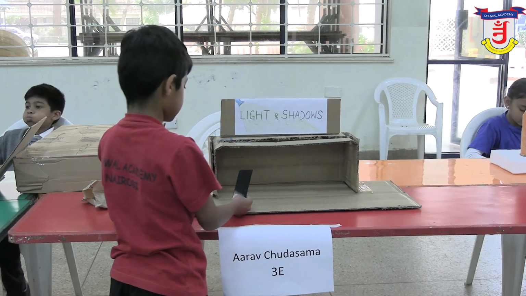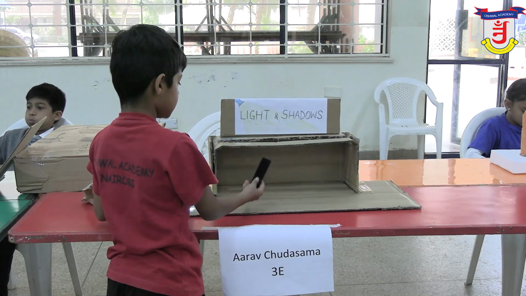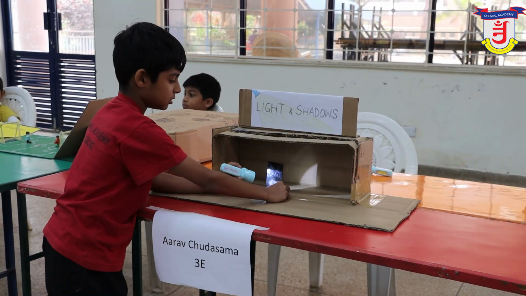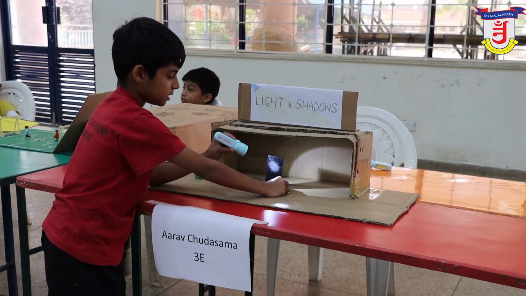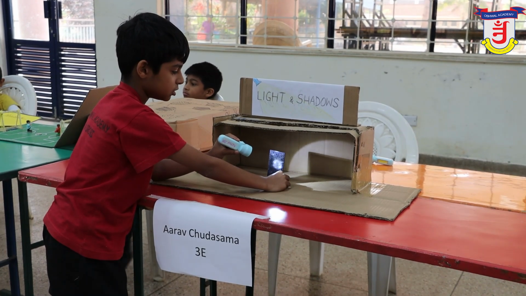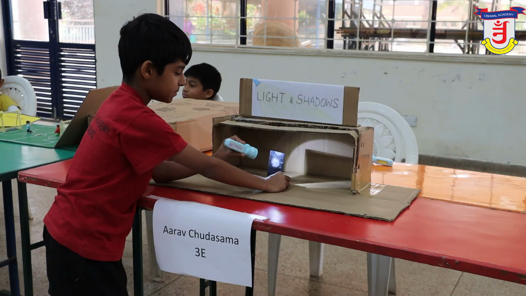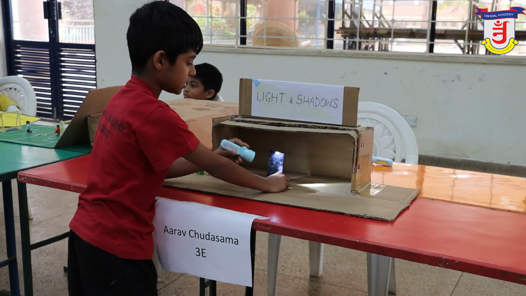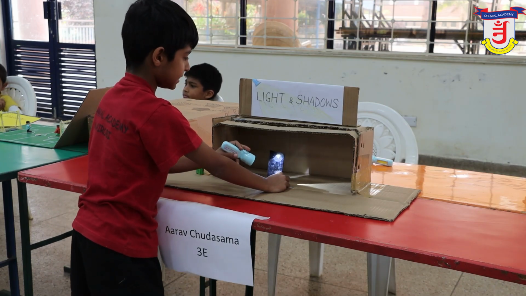Now I'm going to present about materials. This is an opaque material which doesn't allow any light to pass through. It doesn't allow any light to pass through because it's opaque and you cannot see what's behind it.